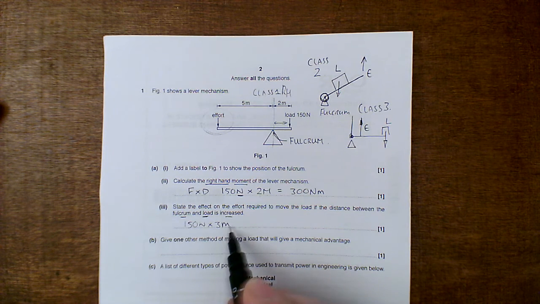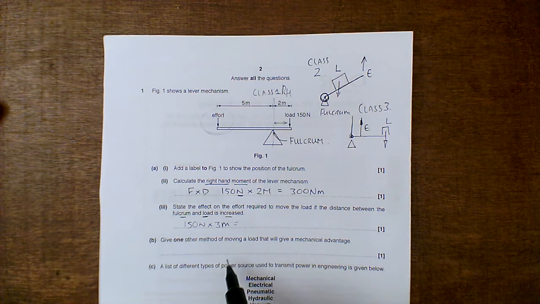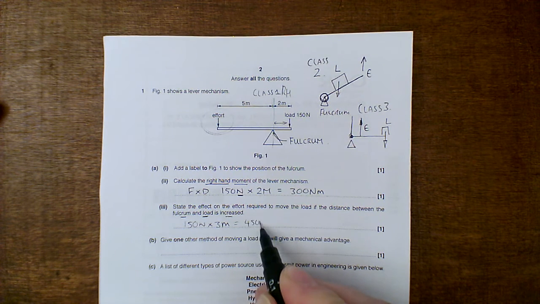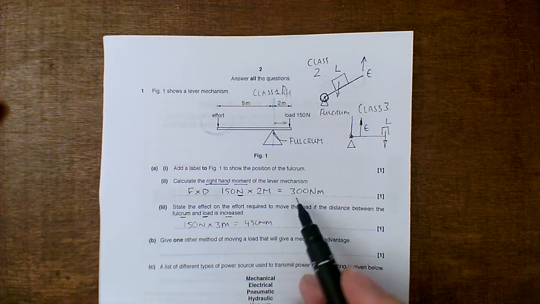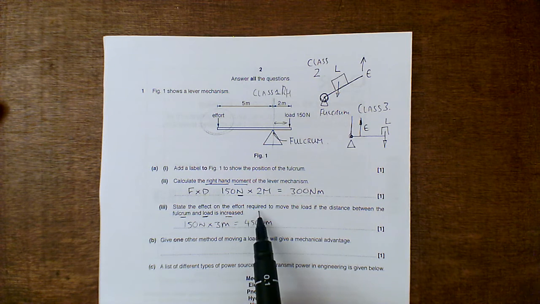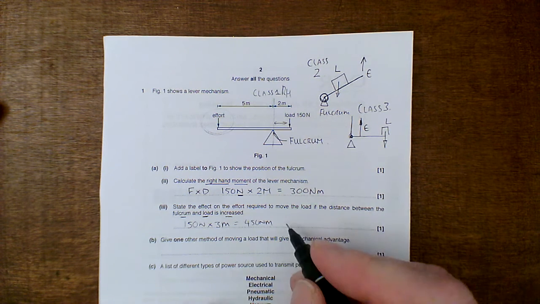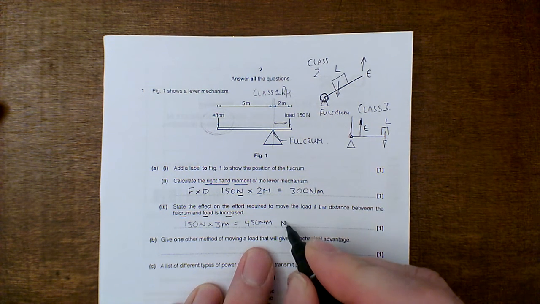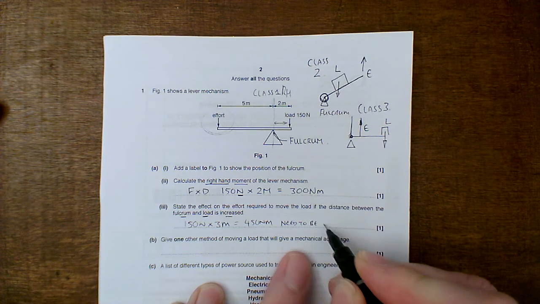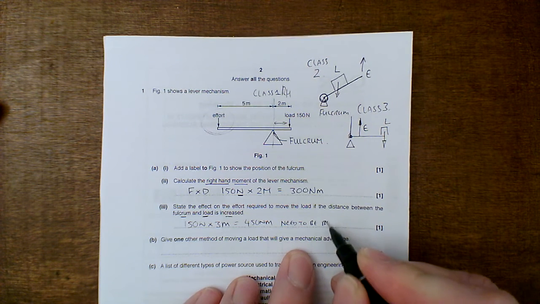So 150 newtons and make that 3 meters. Well, what would that equal? Well, 3 15s, so that's going to be 450 Newton meters. So what's happened? The effect on the effort required to move the load is that it needs to be bigger.